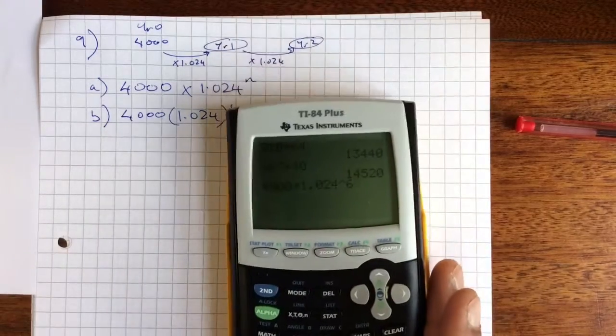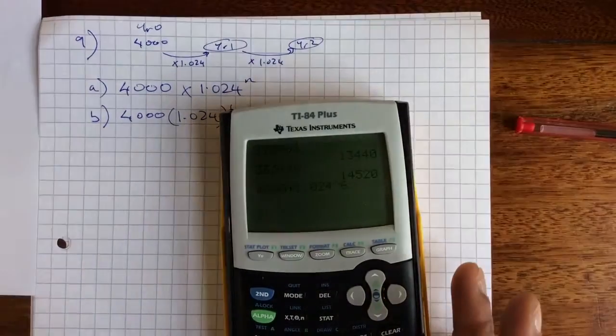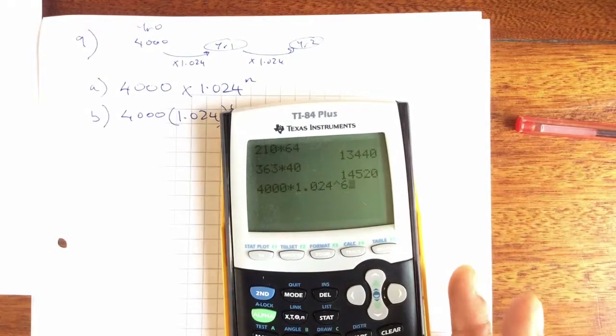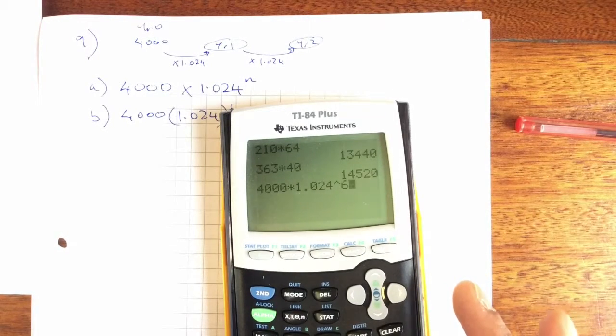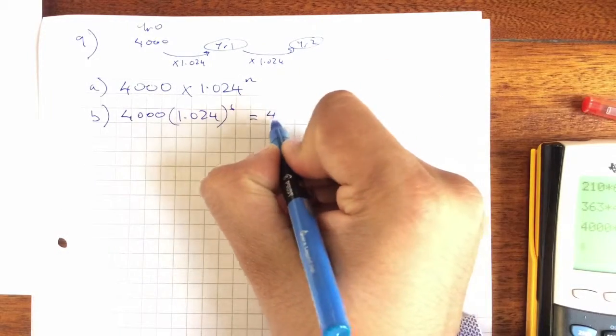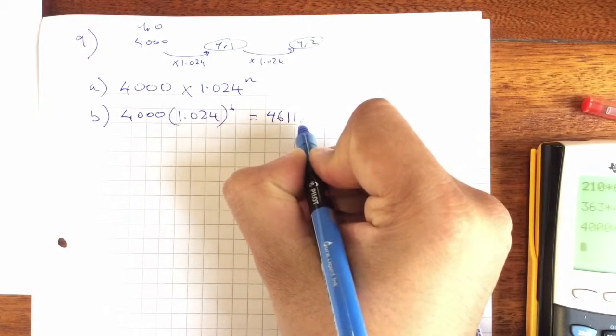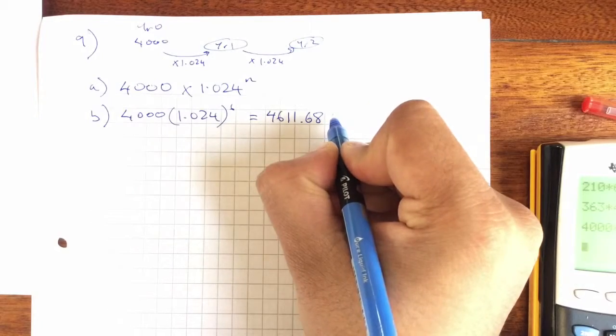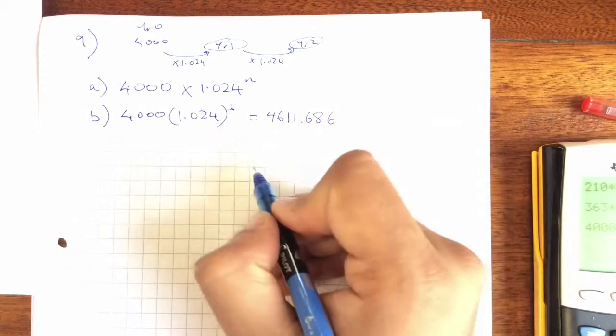Is my calculator screen visible there? Let me just change the contrast. There. Bingo. Right, 4,000 times 1.024 to the power of 6. Enter. 4611.68. So let me write that down. 4611.686.